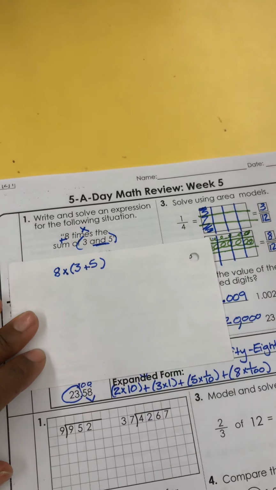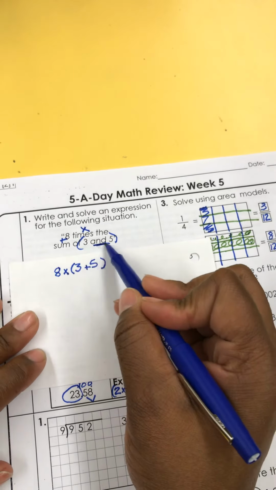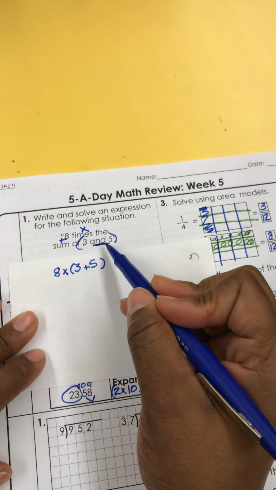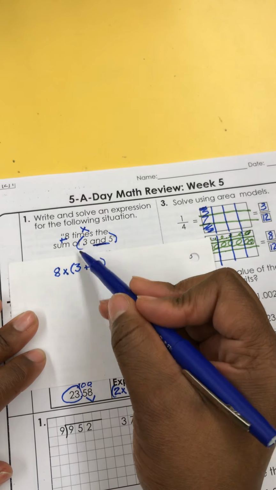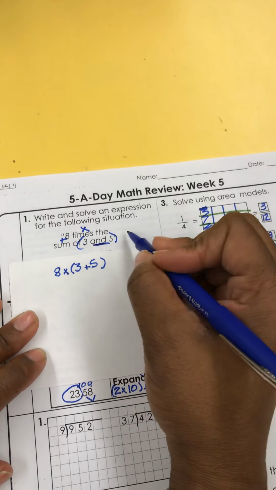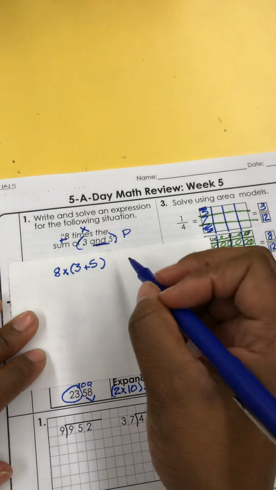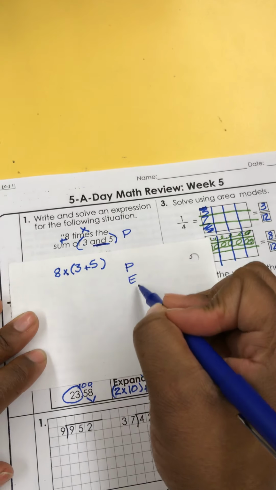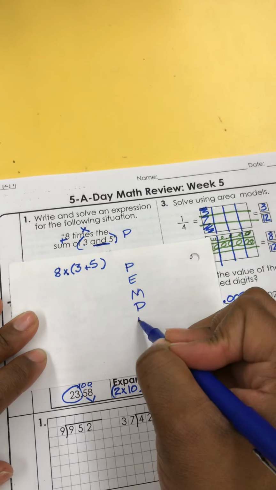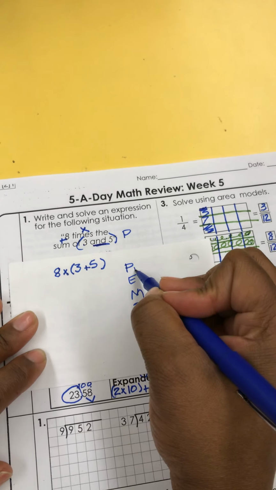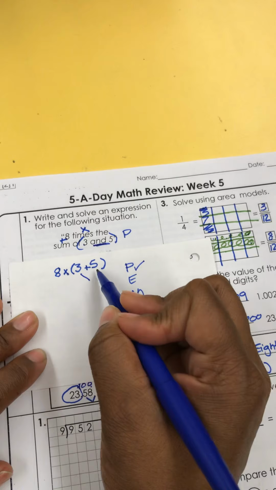So I want 8 times the sum of 3 and 5. And remember, I told you guys, anytime you see this word "and" joining 2 numbers together, think of them as friends and put them in the same row, also known as parentheses, right? And so we learned, please excuse my dear Aunt Sally. Parentheses saying, please do me first.